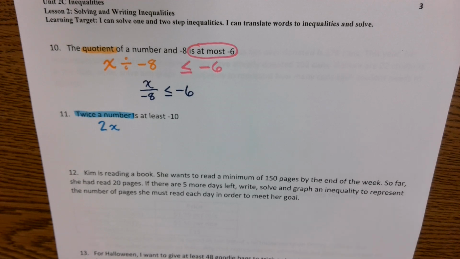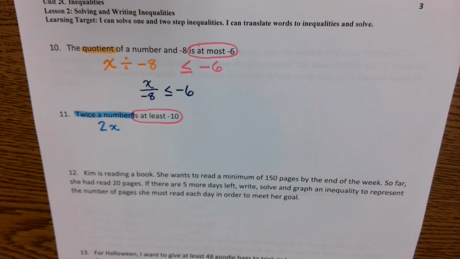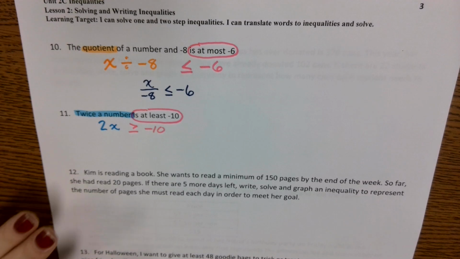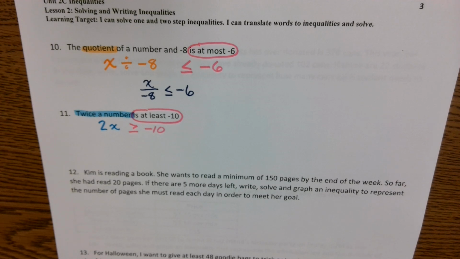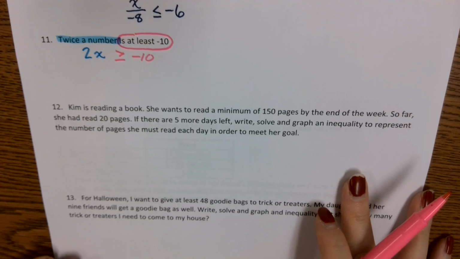If I say it is at least -10, what inequality is going to be at least? Is it less than, greater than, less than or equal to, greater than or equal to? Mason? Greater than or equal to. Okay, greater than or equal to -10. There's our inequality. 2x is greater than or equal to -10. And then eventually we could solve if needed. Okay? All right. Let's take a look at problem number 12.